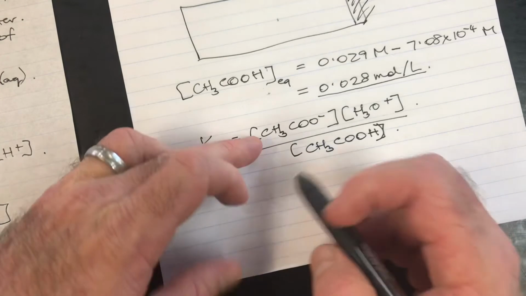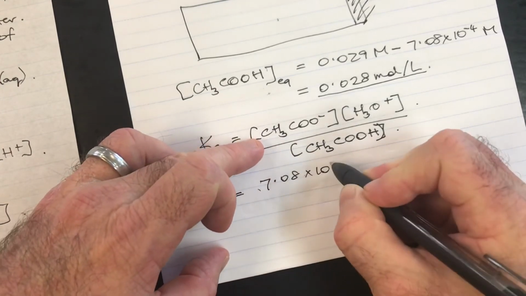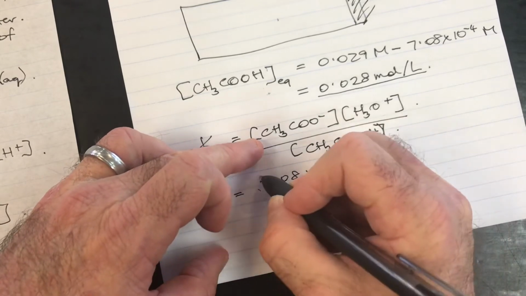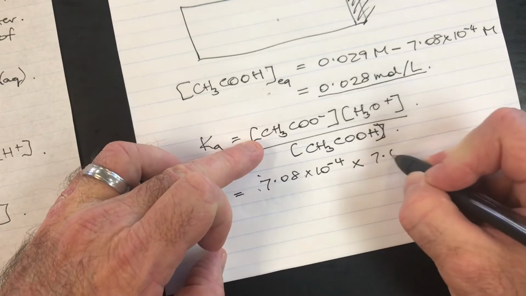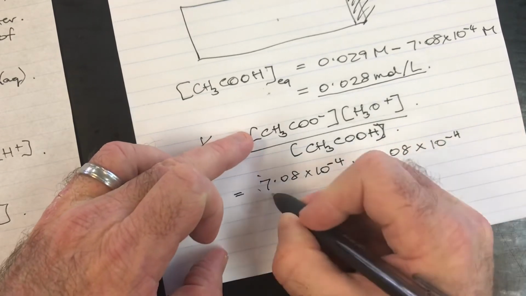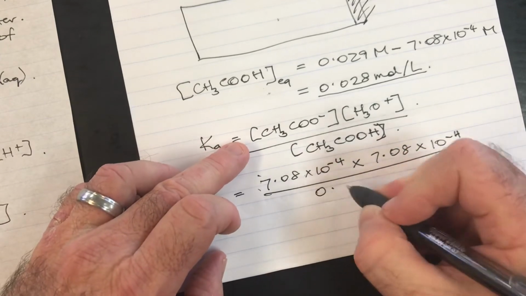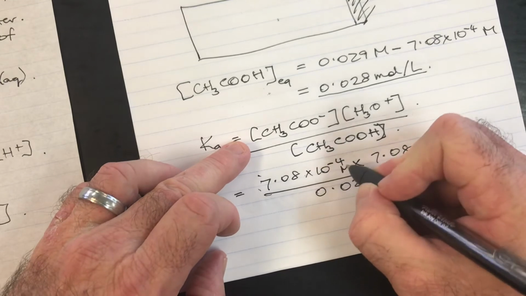Okay, we know the value of that. It's 7.08 times 10 to the negative 4 times 7.08 times 10 to the negative 4 divided by 0.028 molar.